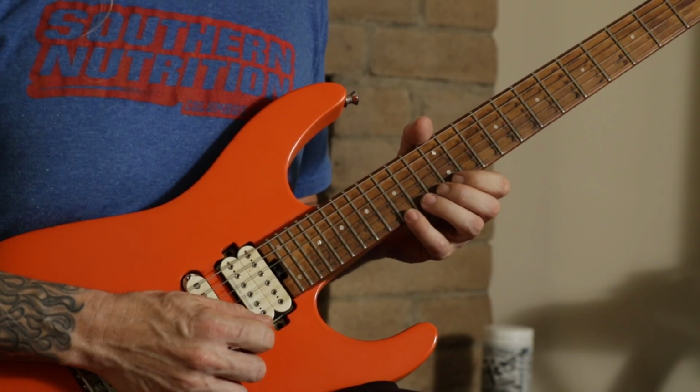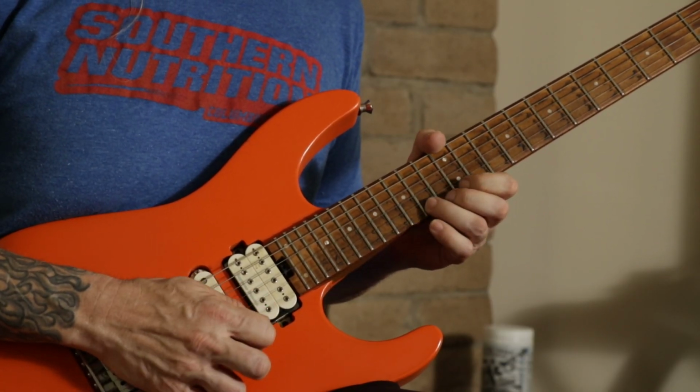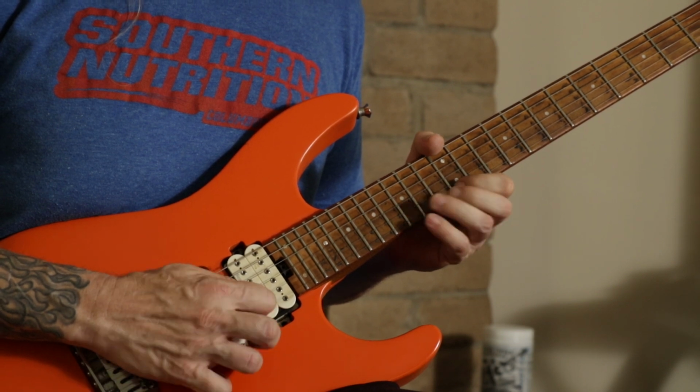So what I'm doing is I'm starting in the 12th position in the E minor box, the Aeolian shape, if you will, and I'm going to start to slice through this thing. So I'm on the high E string, string 1. I'm starting on the G at the 15th fret, and I'm starting this pattern with my 1st, 3rd, and 4th fingers. 1, 2, 3, 4, 5, 6, 7.